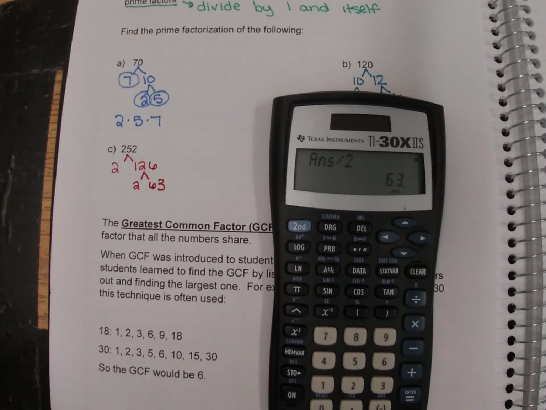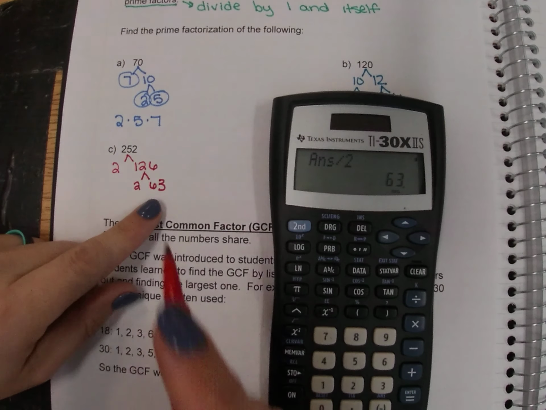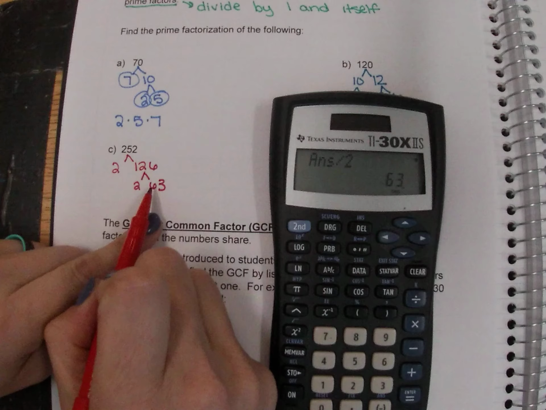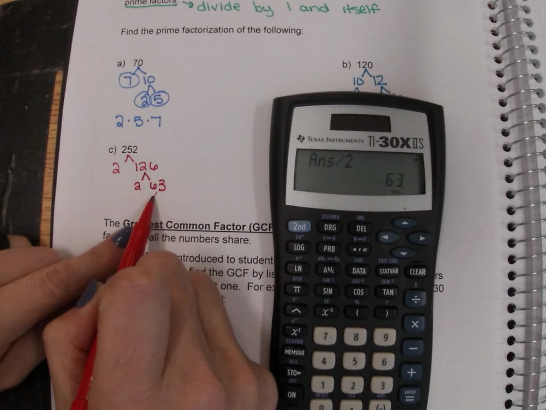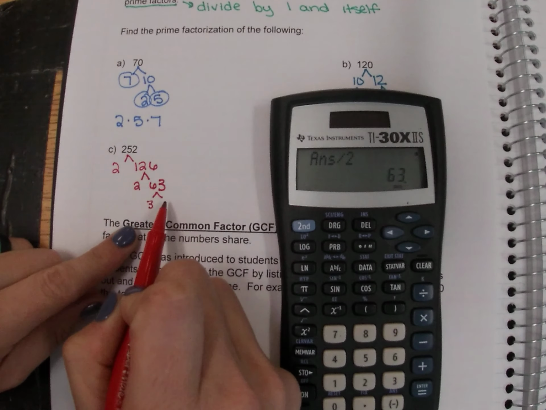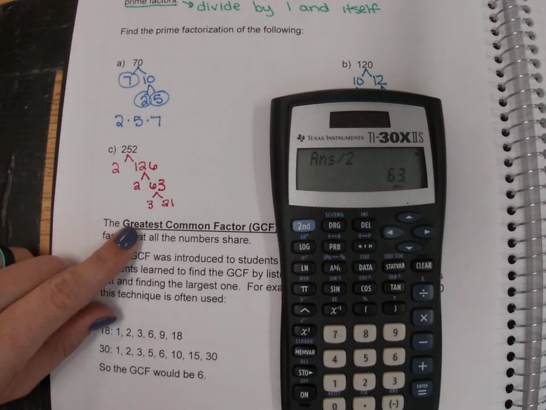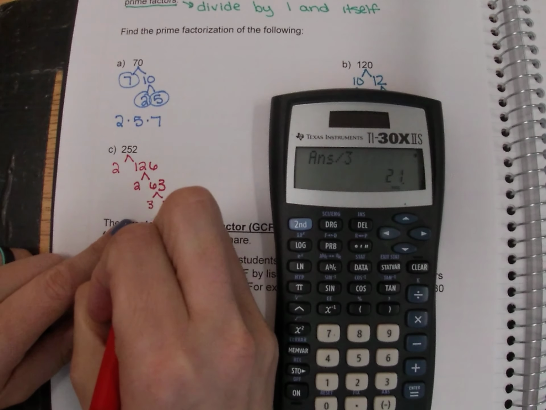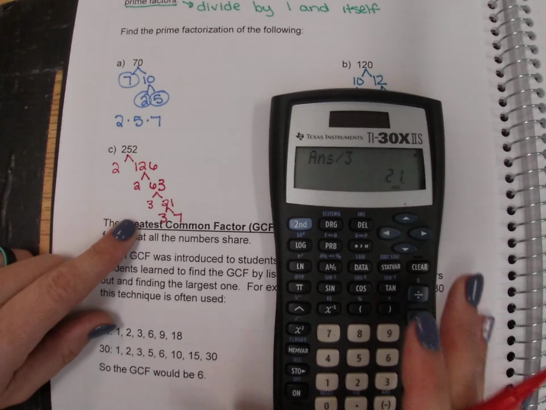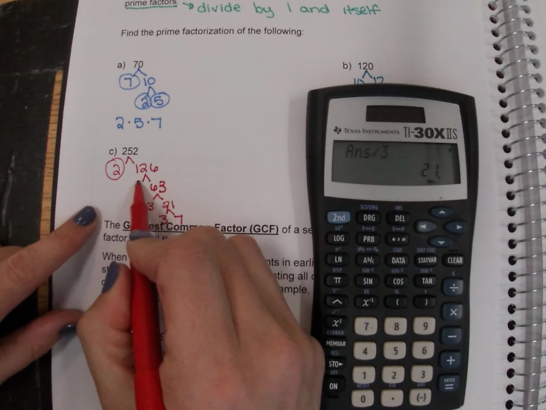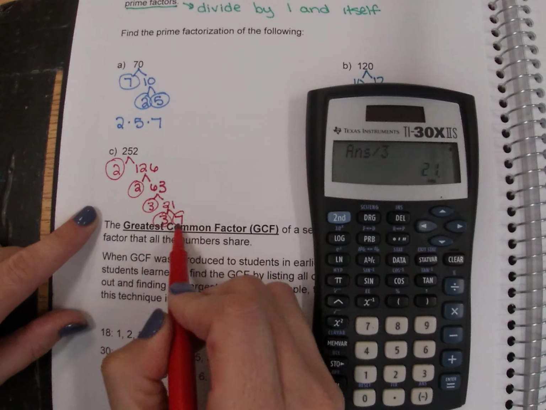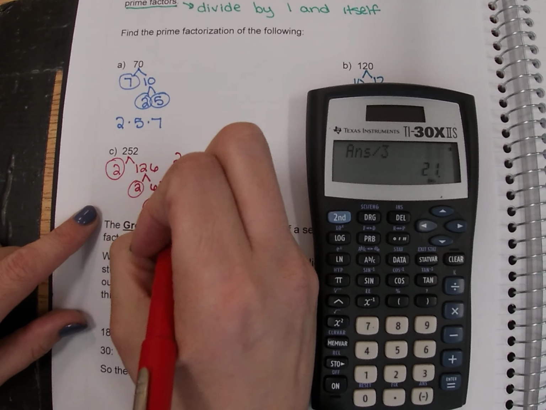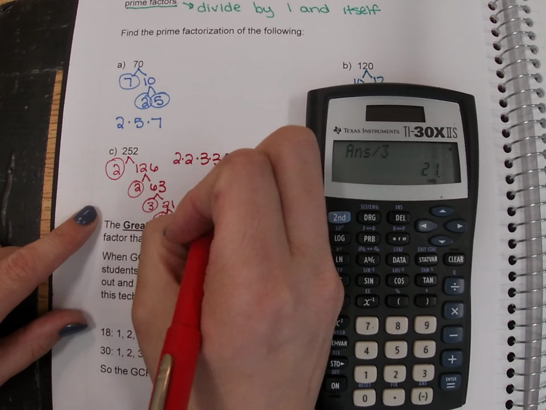Now, if you're not very good, you might have to try and divide 63 by 3, divide it by 4, divide it by 5, until you find something that works. Or you could say 6 plus 3 is 9. That is divisible by 3, so we know 63 will be divisible by 3. That'll be 3 and 21. And 21 splits into a 3 and a 7. So if we pick everything that does not divide up any further, we would have 2 times 2 times 3 times 3 times 7.